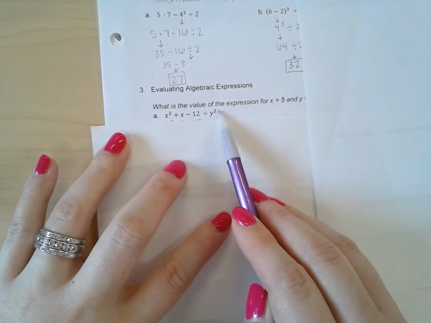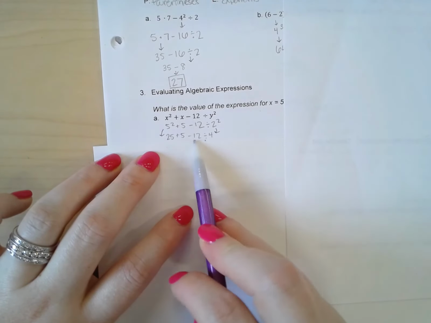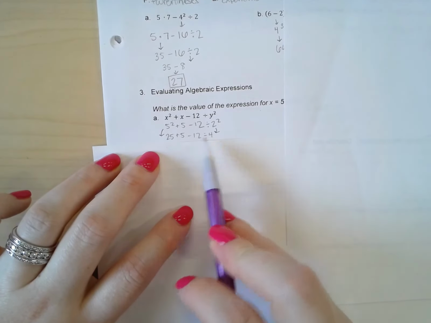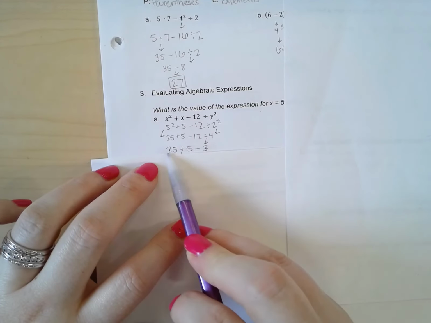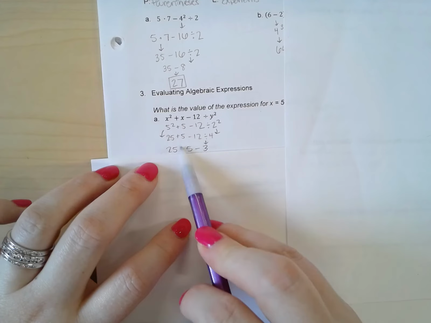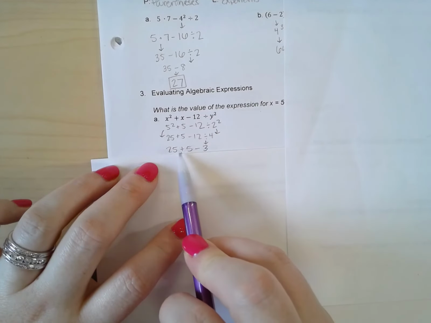Now I look at my operations that I have left. I have addition, subtraction, division. According to my order of operations, I have to do the division before I do addition or subtraction. So I have to do the 12 divided by 4 first. So 12 divided by 4 is 3. So I have 25 plus 5 minus 3. Now again, I go left to right because addition and subtraction are on the same level of order of operations. So 25 plus 5 is 30, and then 30 minus 3 is 27.